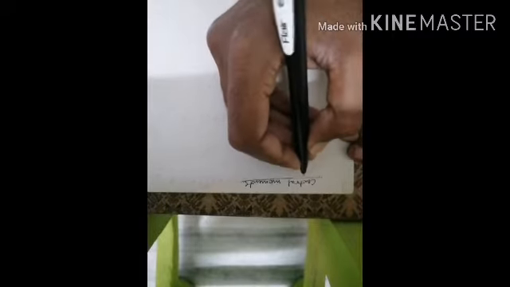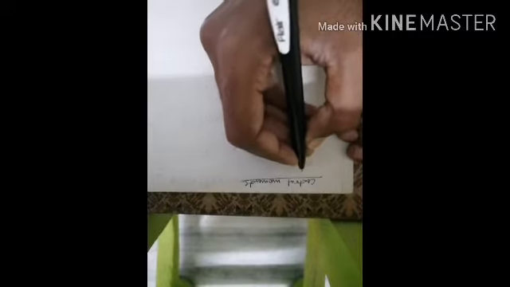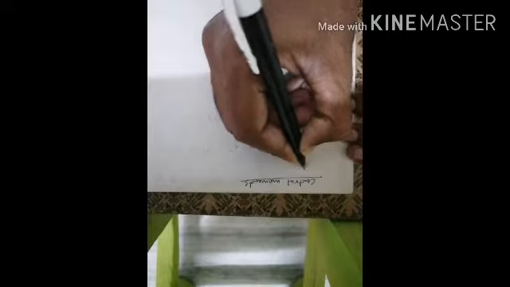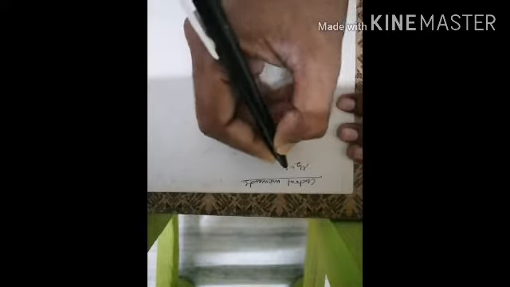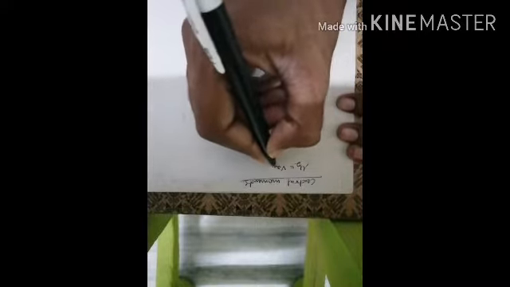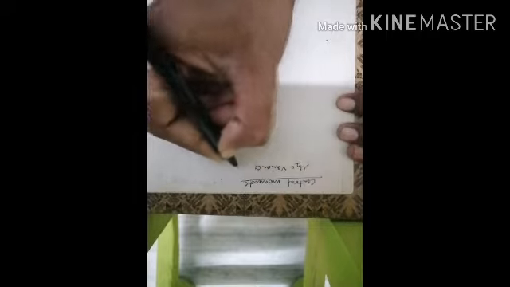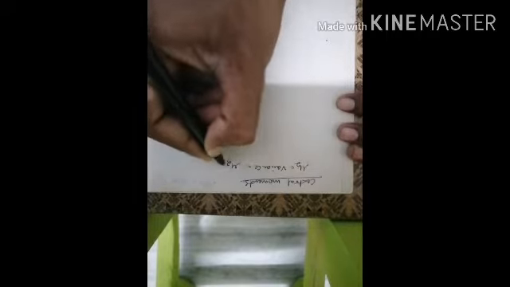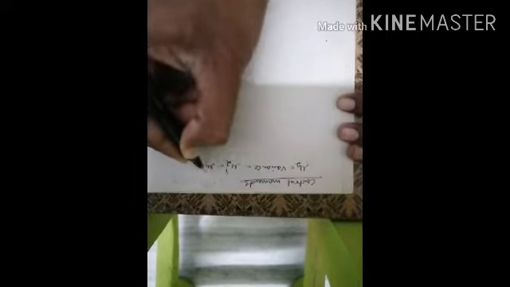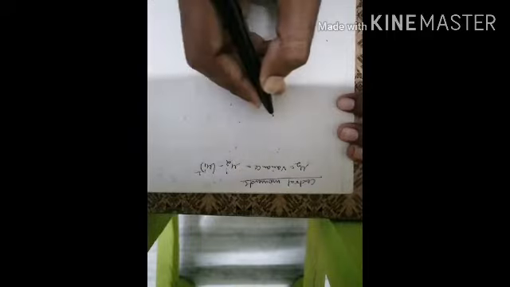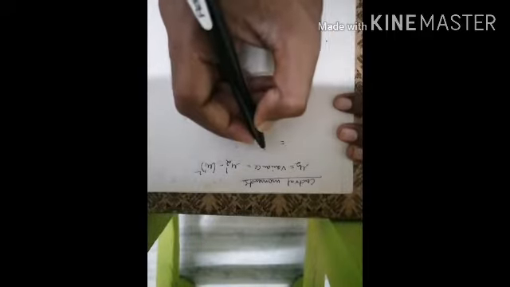So the next topic is central moments. We need to find the central moments. So mu 2. So mu 2 is equals to variance, that is equal to, what is the formula? Mu 2 dash minus mu 1 dash whole square. So what is mu 2 dash?